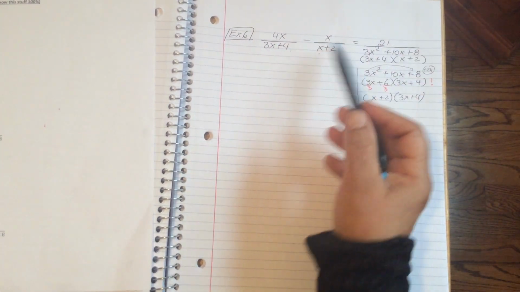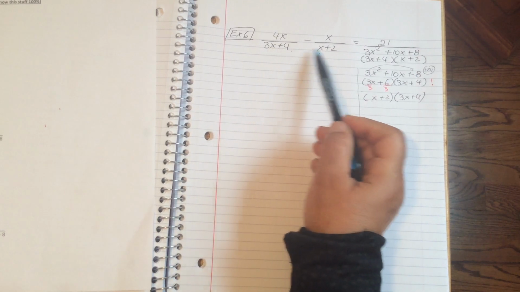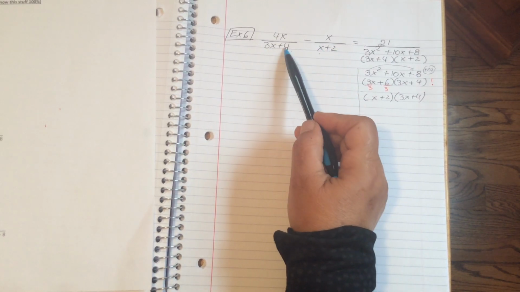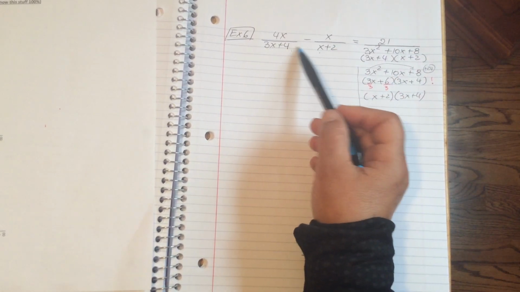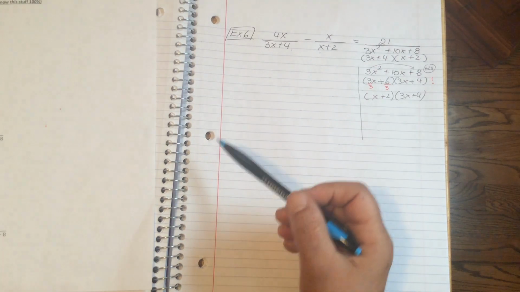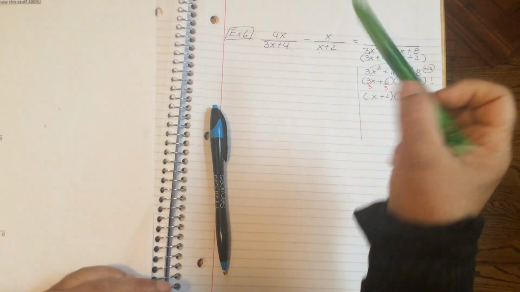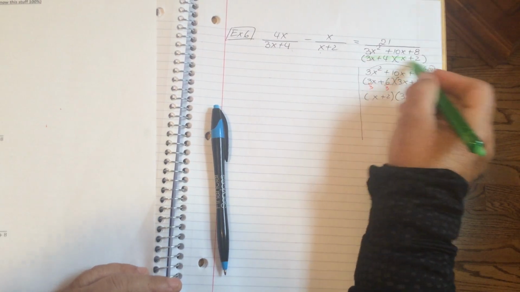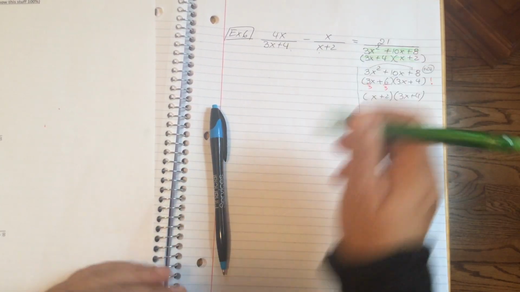Okay, but you can check here again. 3x times x is 3x squared. 3x times 2 is 6x plus 4x, 10x. 4 times 2, 8. So checking is possible if you know the process, okay? So what this means, this is the LCD, a trinomial or in the factor form.